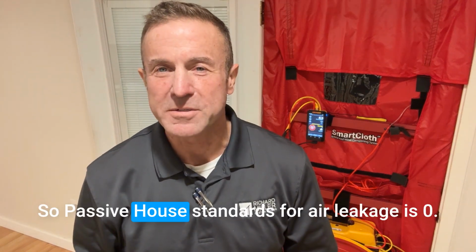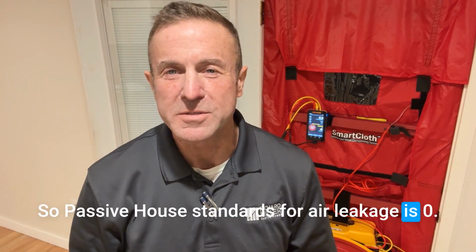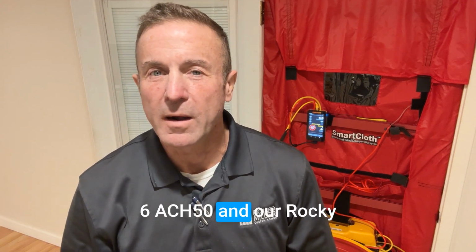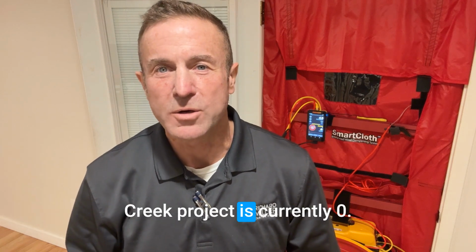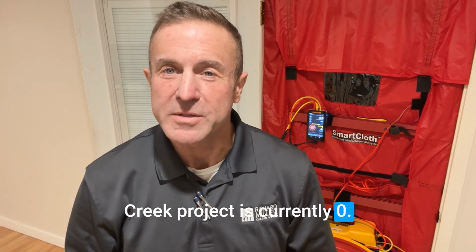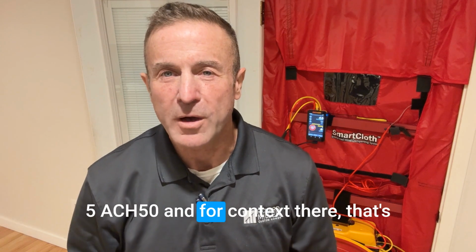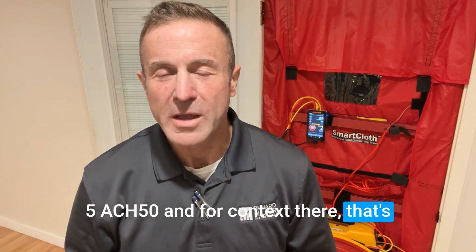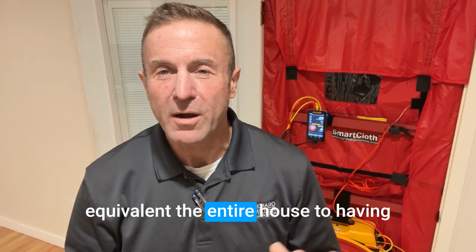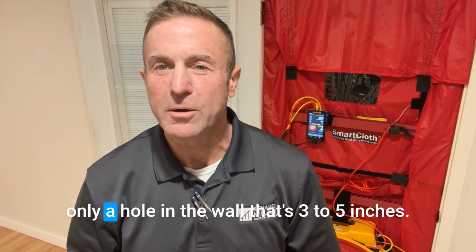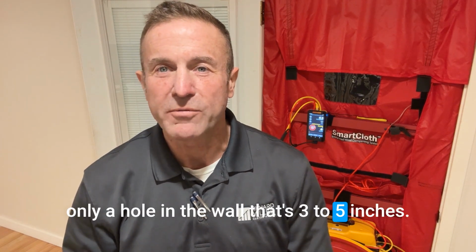So passive house standards for air leakage is 0.6 ACH 50, and our Rocky Creek project is currently 0.5 ACH 50. And for context there, that's equivalent to the entire house having only a hole in the wall that's 3 to 5 inches.